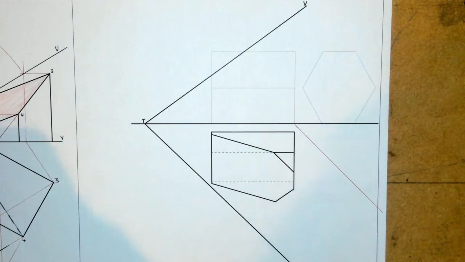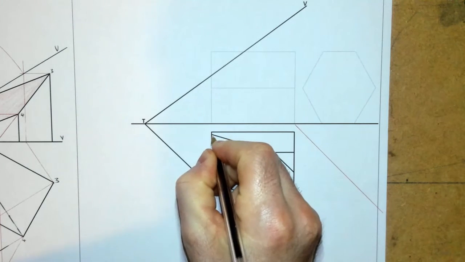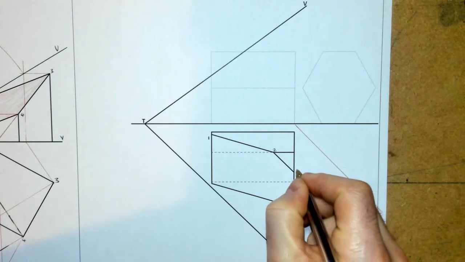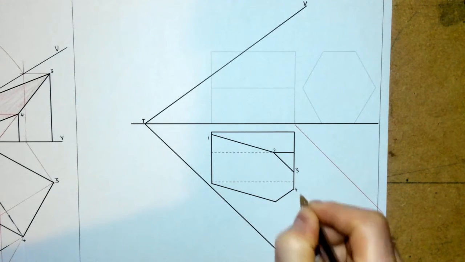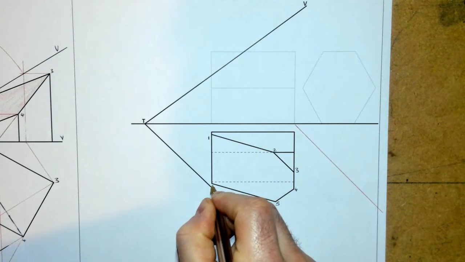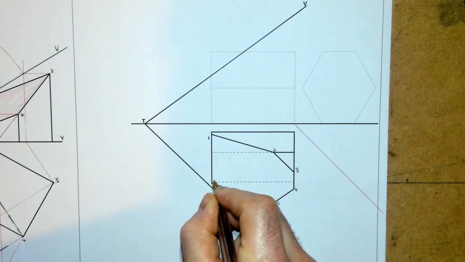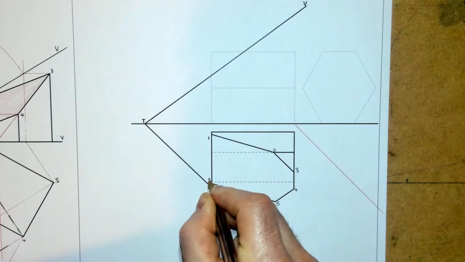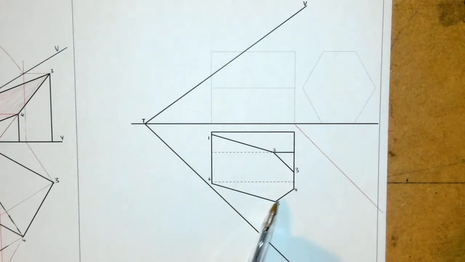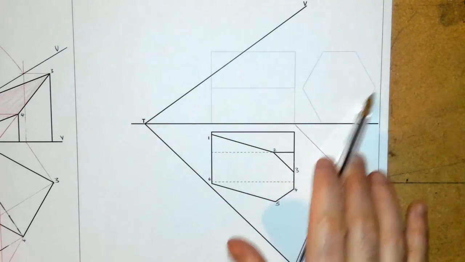And starting off, I would always label, and we want to see how many faces it's cut on. So I'm going to start with this one here, and we're going to call it number 1. It's cut here. Number 2, cut here. Number 3, cut here. Number 4, 5, and it's cut here as well. And I'm going to call that point number 6. So what I have to find up here in my elevation view is points 1, 2, 3, 4, 5, 6. And once I find them up here, I'm also going to find them over here.